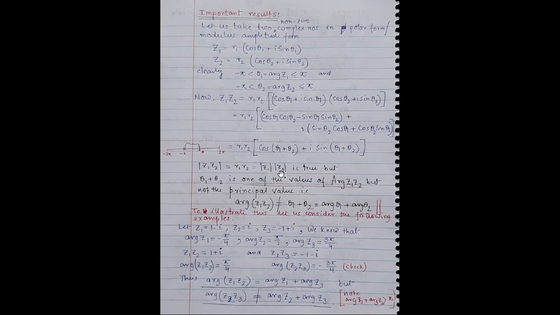But theta 1 plus theta 2 is definitely one of the general arguments of z1 z2, but not the principal value. So to illustrate this, let's look at a certain example. If z1 is this, z2 is this, and z3 is this, we have already calculated the polar forms of all these numbers. We have seen the argument of z1 is pi by 4, argument of z2, that means i, is pi by 2, and z3 is 3 pi by 4.